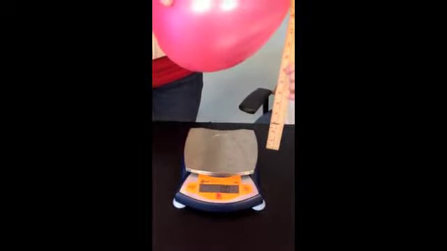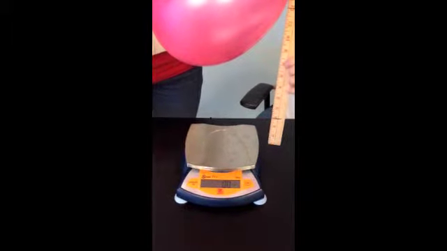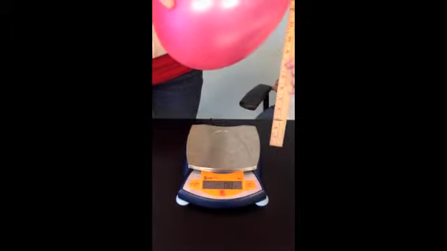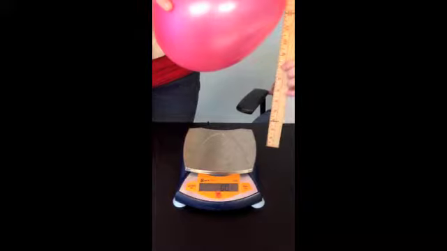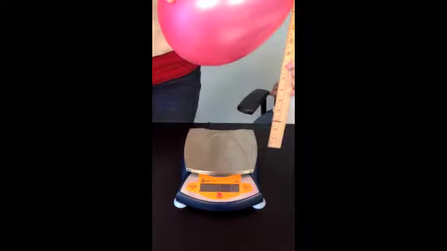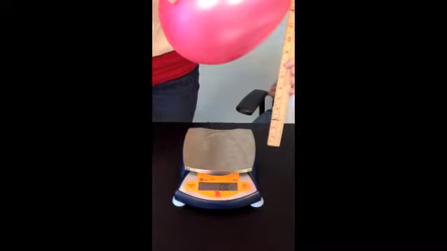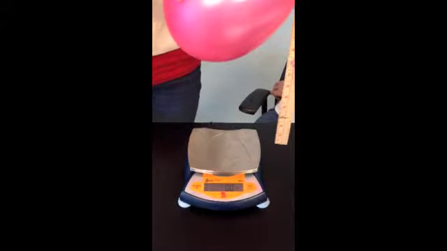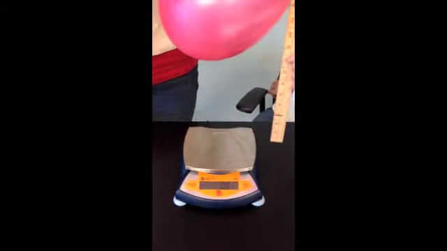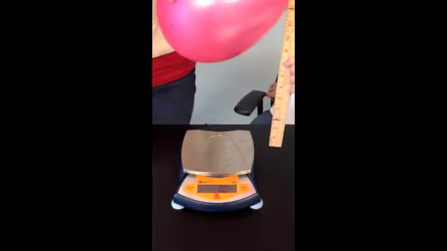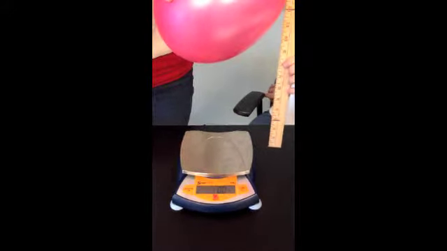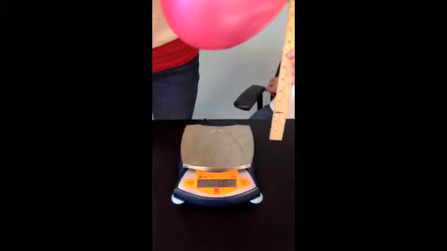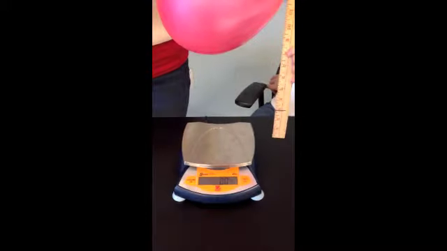I rubbed the balloon on my head for 10 seconds again, but this time I put the balloon at 1 foot instead of 3 inches. It reads 0.0 because the interaction between the charges of the scale and the balloon is very weak. Therefore, the closer the distance, the stronger the electron pull. And the further the distance, the weaker the electron pull is between the scale and the balloon.